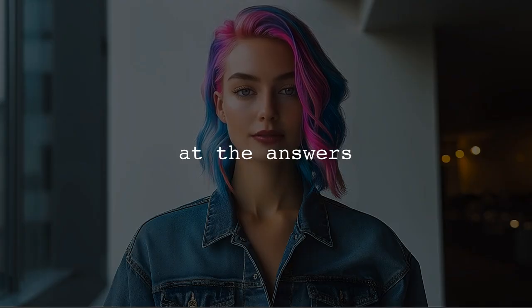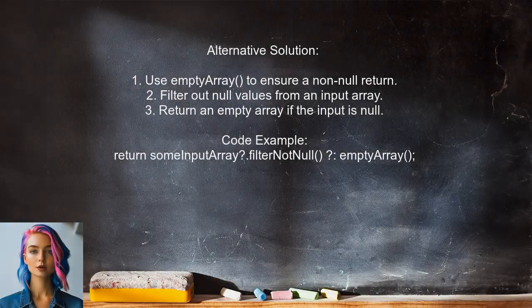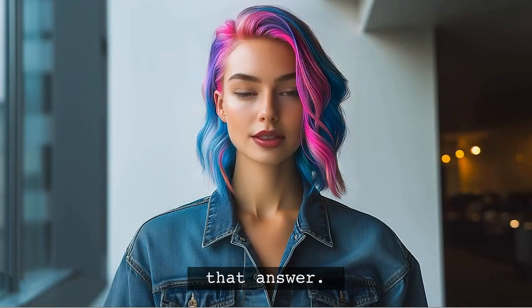Now let's look at the answers provided by other users. This user explains that emptyArray is useful when you want to ensure that a function always returns an array, even if the input is null. For example, they suggest using it in a filter operation to remove null values from an input array. If the input is null, emptyArray provides an empty array instead, avoiding null returns. That's it for that answer.